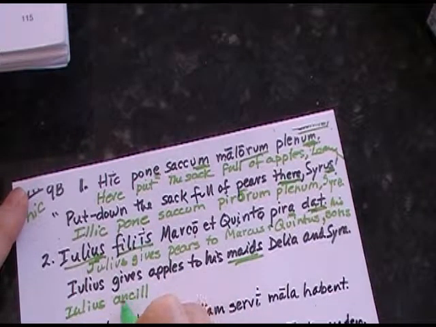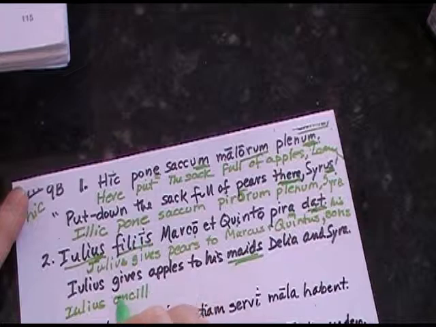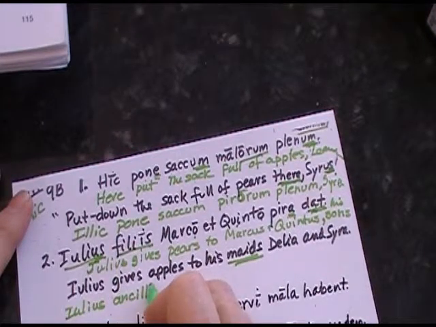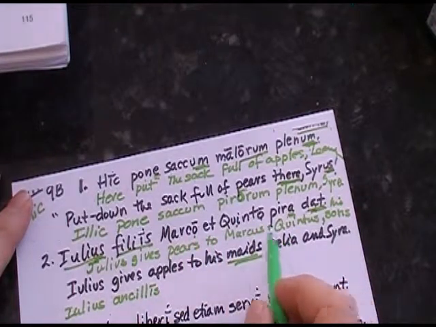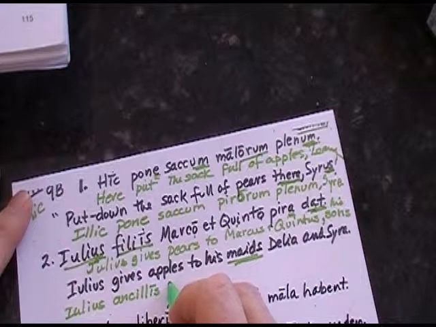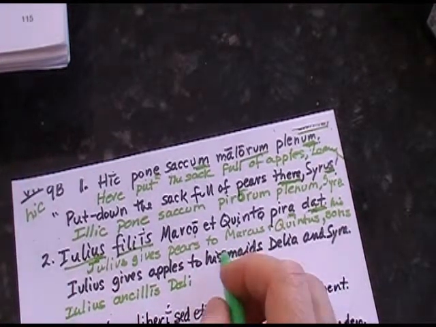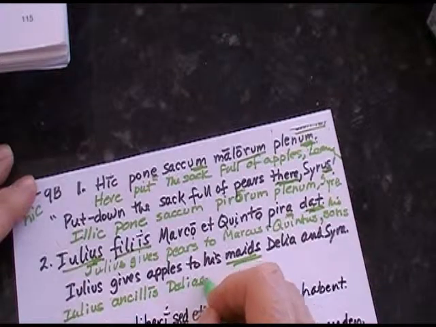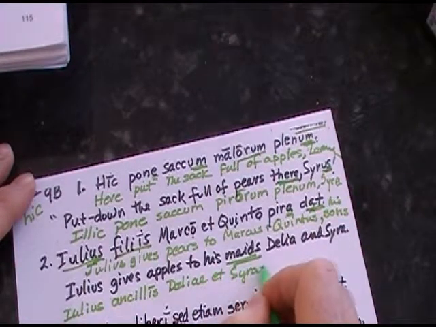Ancilla is a single maid. Ancillae would be singular dative, and the plural is ancillis. So, and what are the names of the maids? Instead of Marcus and Quintus, we'll have Delia and Syra. And we need the singular dative ending here. Deliae et Syrae.